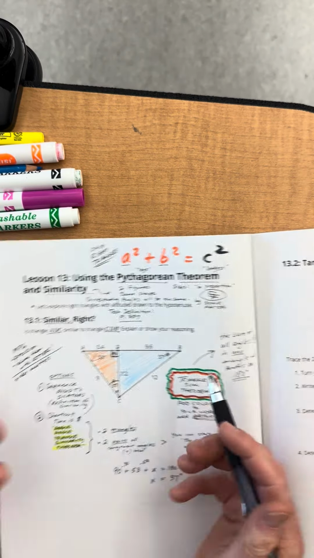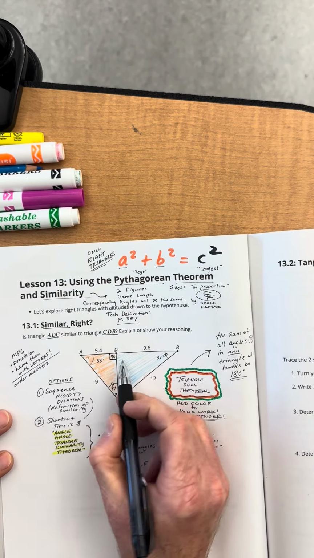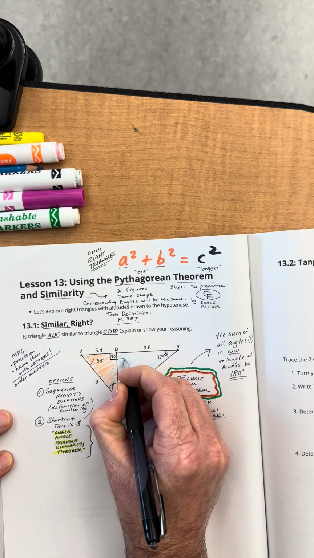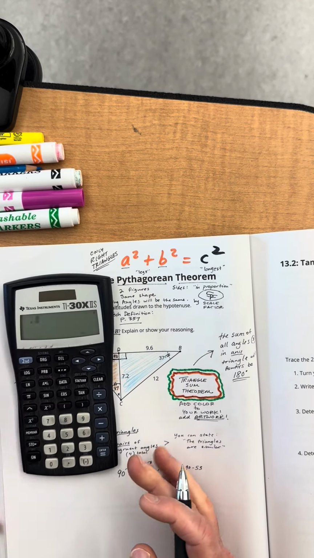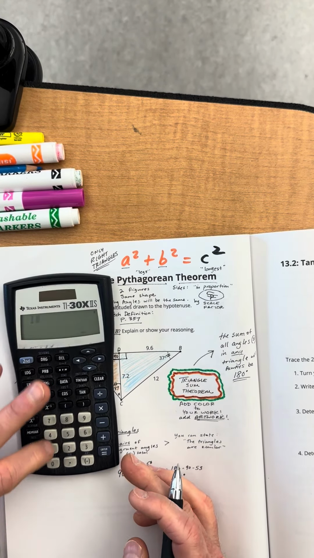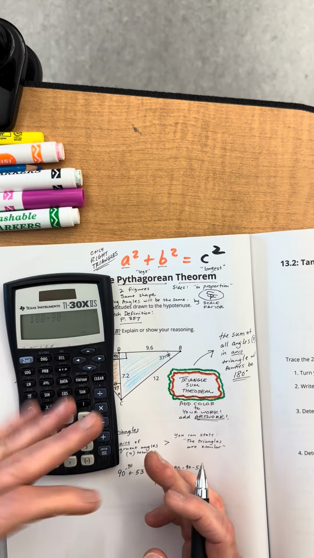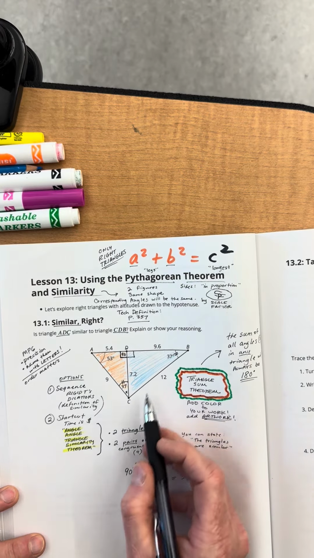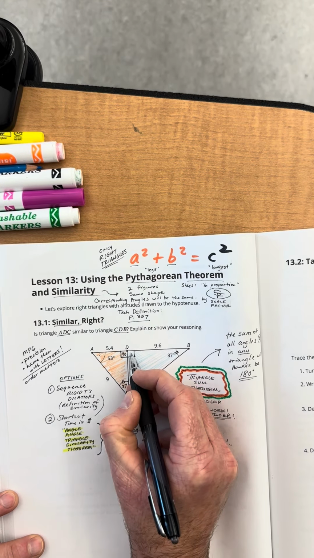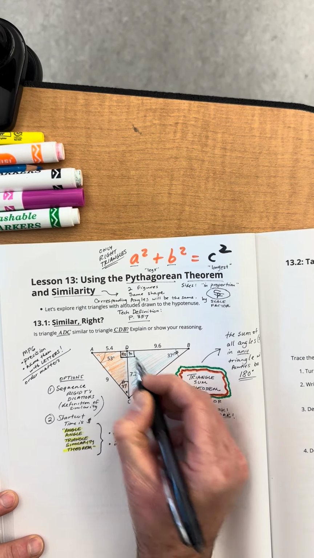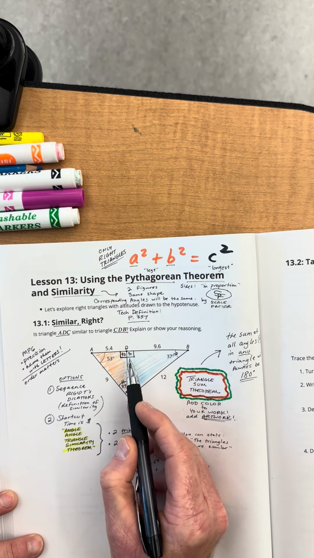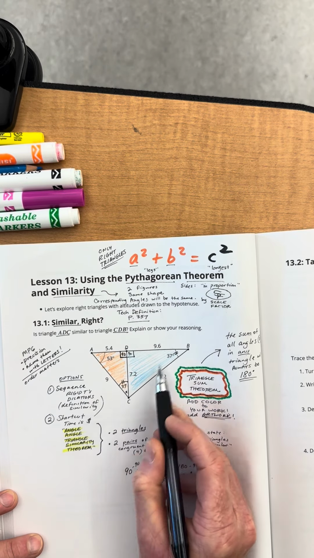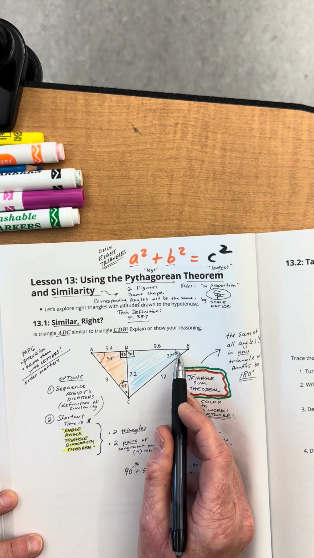If this is 90 and the whole thing is 180, well, that's just 180 minus 90, which is 90. So we got a 90 and a 90, and we have a 37 and a 37.